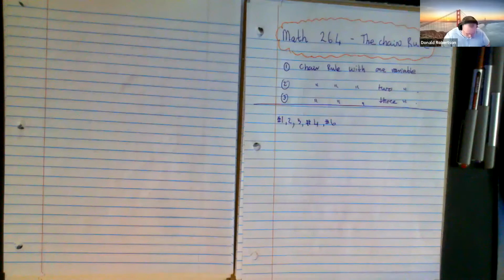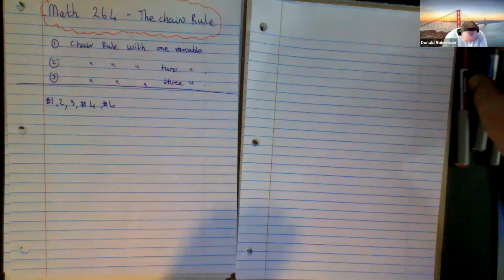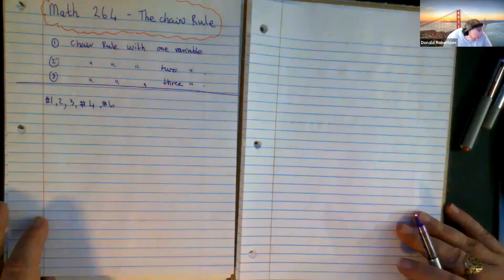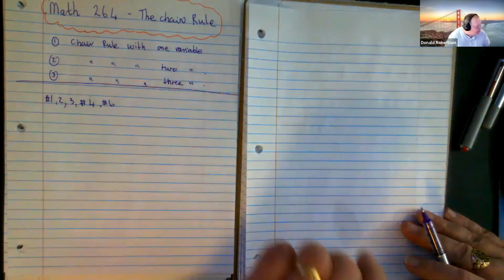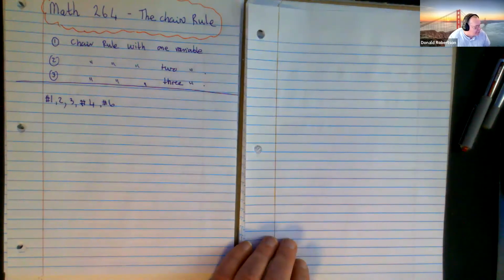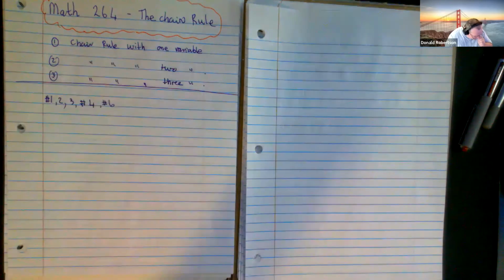We're going to look at the chain rule. Basically, we've done a lot of these, but we're going to just expand it a little bit when we get to 2 or 3 variables. So I'm going to try and pick an example of each one of these main types.